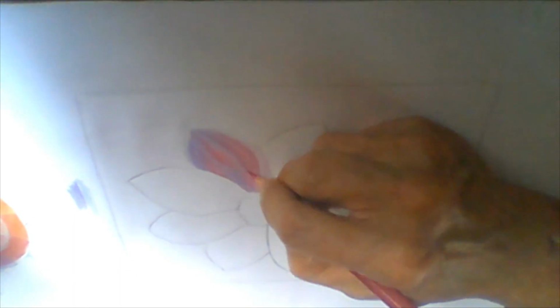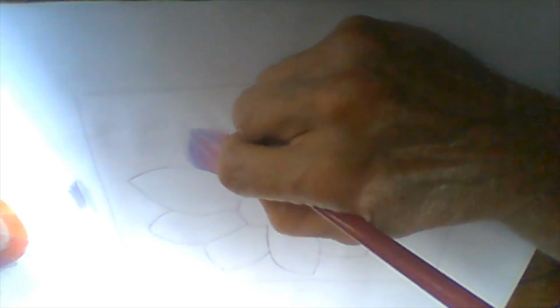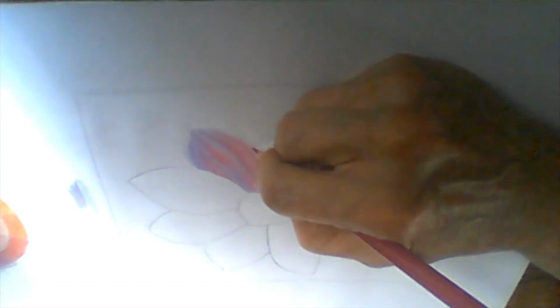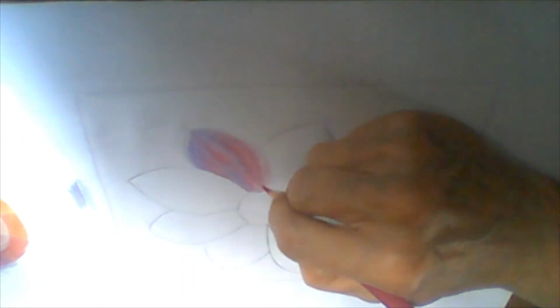Okay, now I've got that one, and now I'm going to add this one there. And I'm just trying not to have the stark lines there. I'm just blending it out a little bit by varying the pressure on my pencil, just to soften those very dark lines there. All right, I want to add a bit more of this red color here. Okay, that's the one petal. So I'm going to fast forward from here.